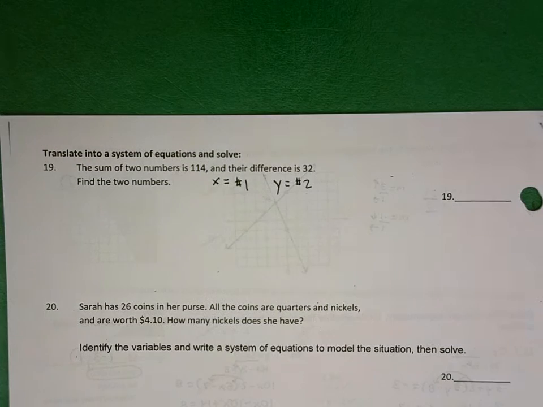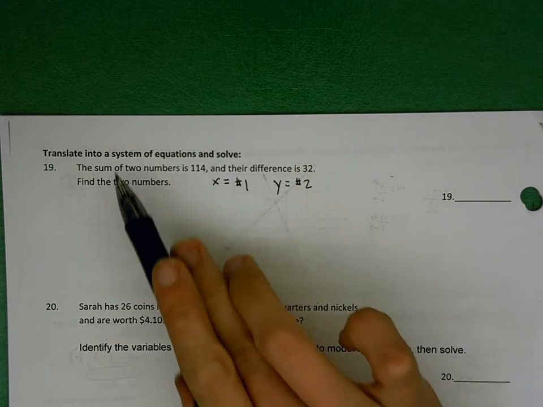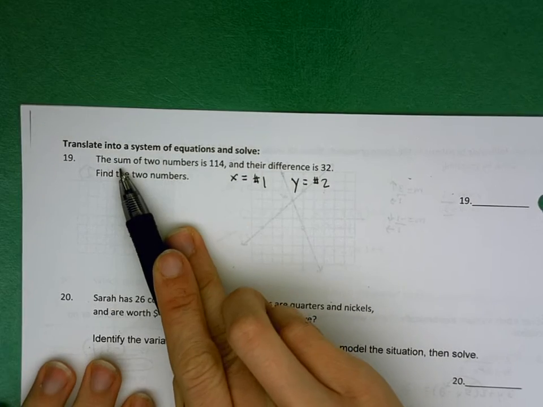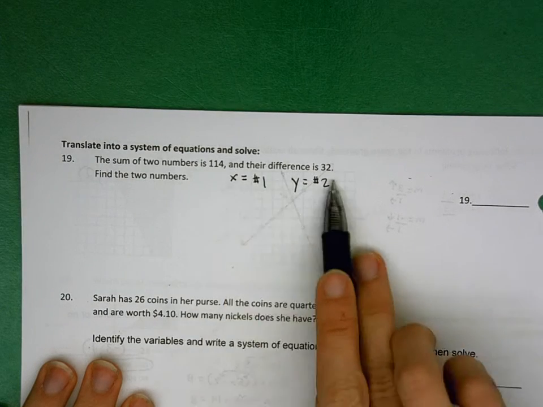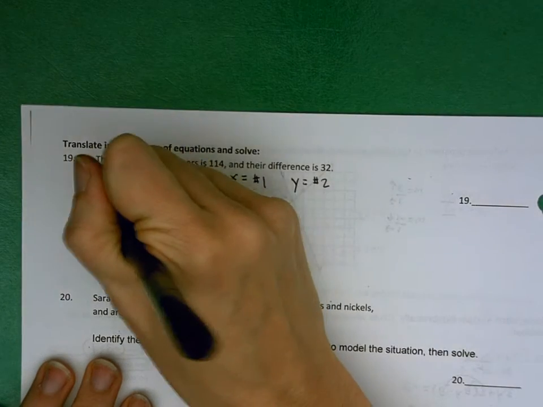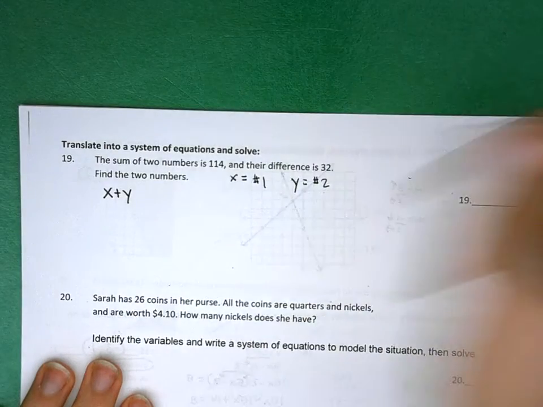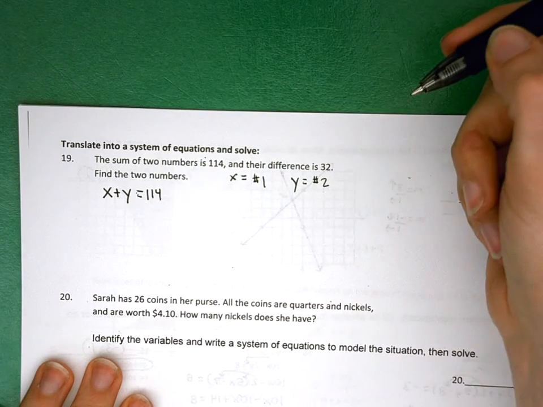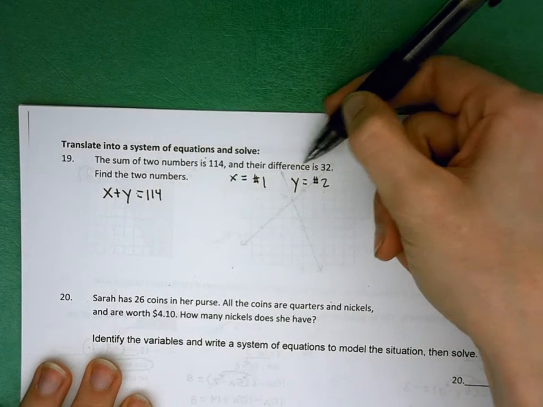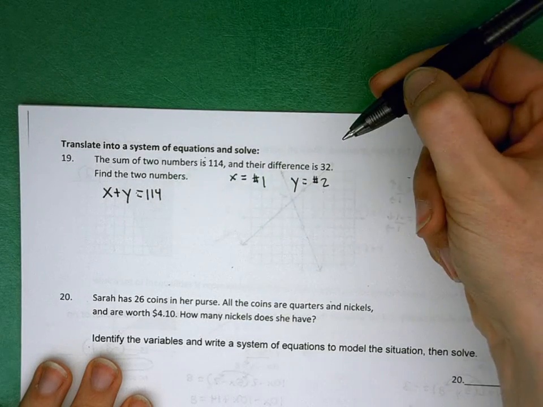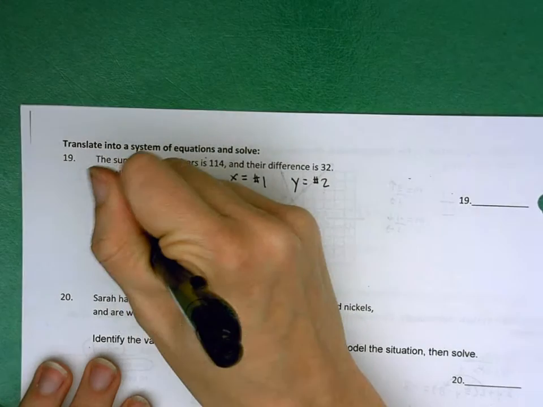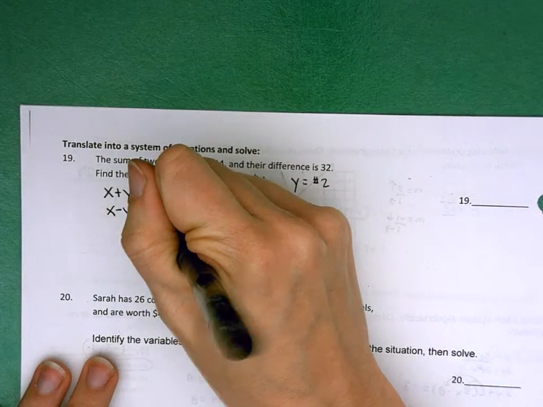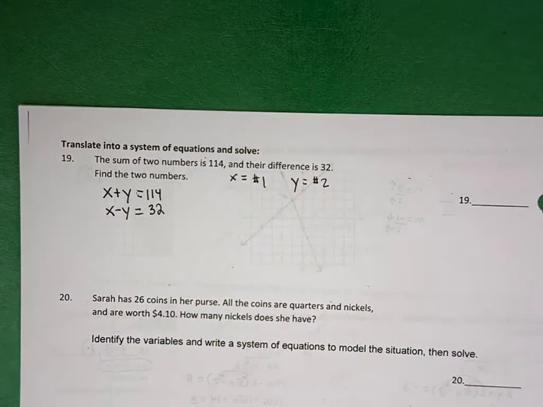Okay, the sum of those 2 numbers is 114. Sum means addition. And so when I add my 2 numbers, number 1, number 2, x and y, x plus y, I should get 114. Remember, is means equals. Okay, their difference is 32. Well, difference means subtract. When I subtract my 2 numbers, I should get, remember is equals, 32. So there's writing my systems.